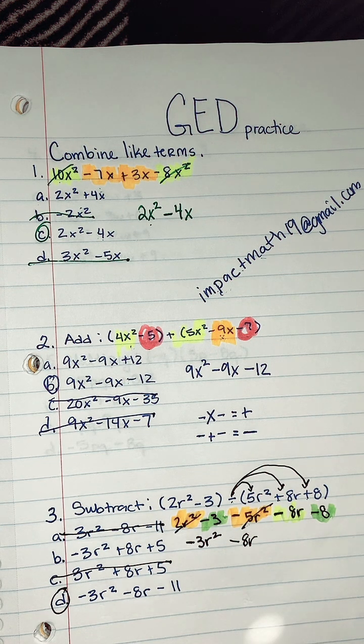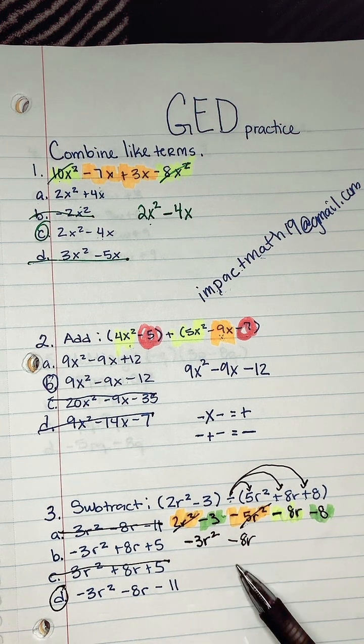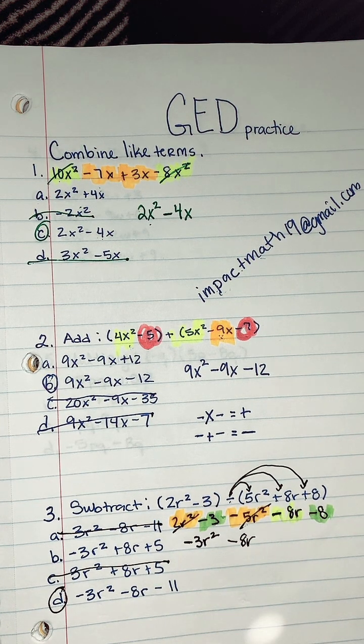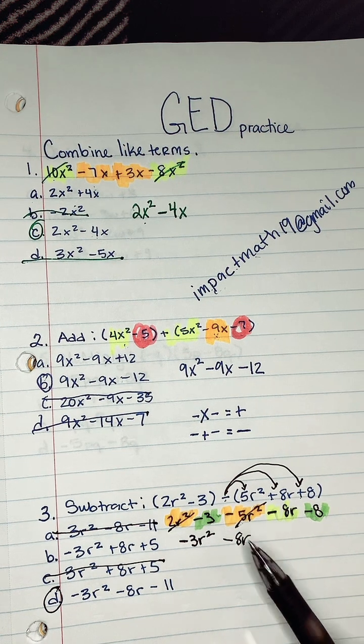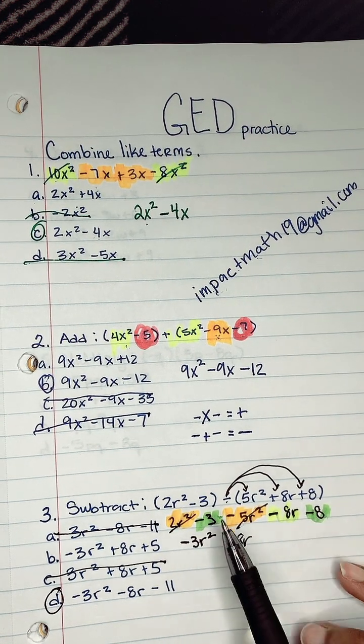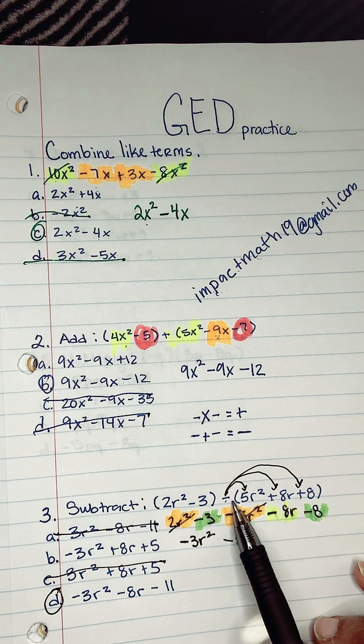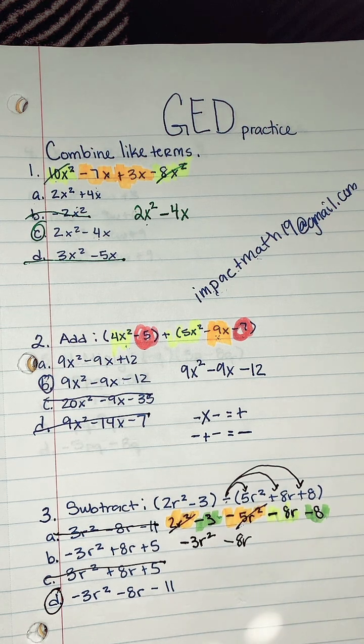All right. Any other questions on this one before we turn the page? And that's why they always put this on every standardized test, because a lot of people forget to do this first step, distribute.